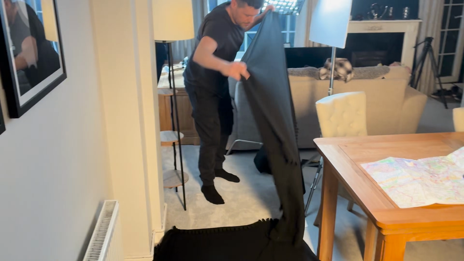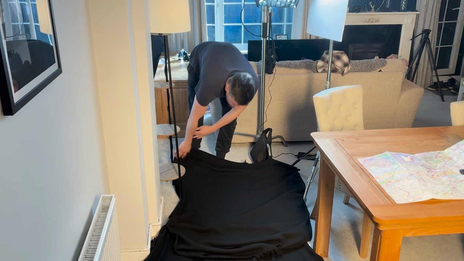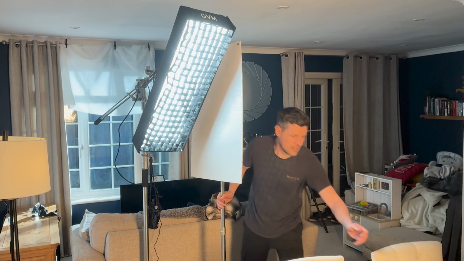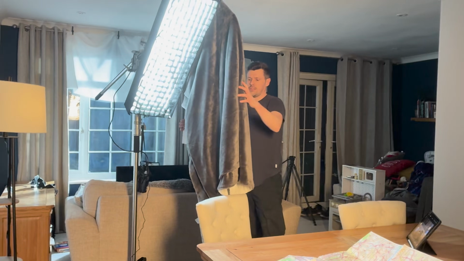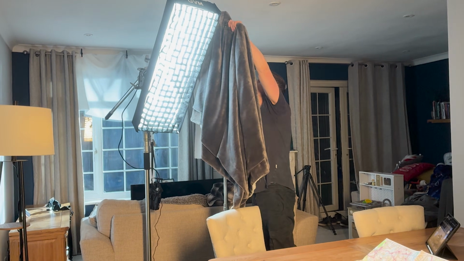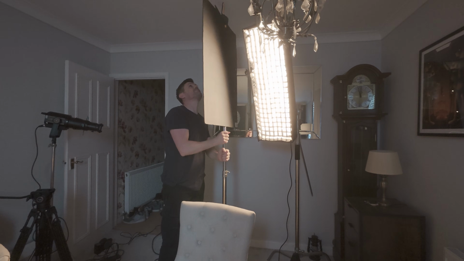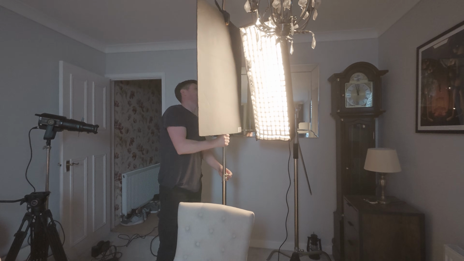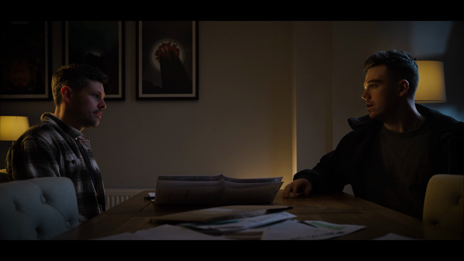Then I laid black blankets down to reduce any bounce light from the carpet. Next, I flagged the lights, putting up 2 boards beside each light, cutting the light from hitting the near side wall. This reduces contamination and keeps as much contrast in as I can. And here's our final shot.